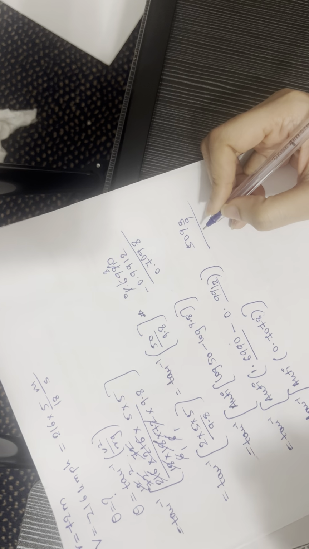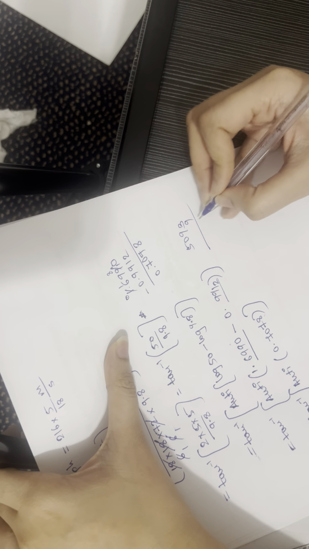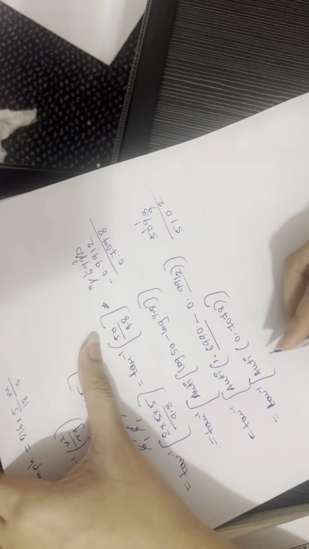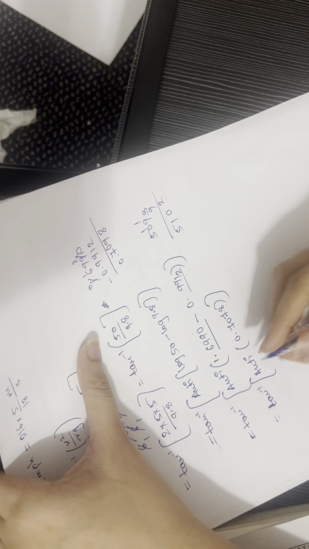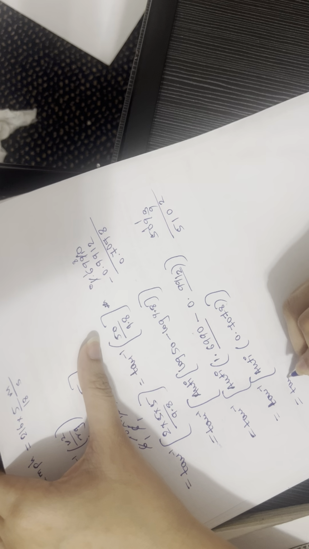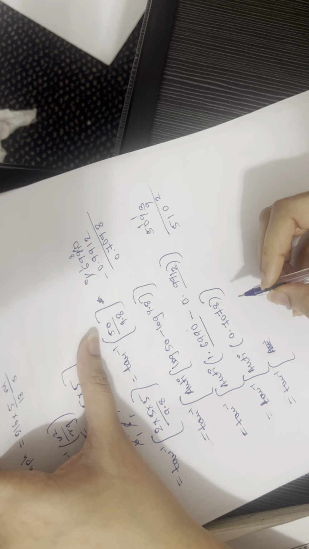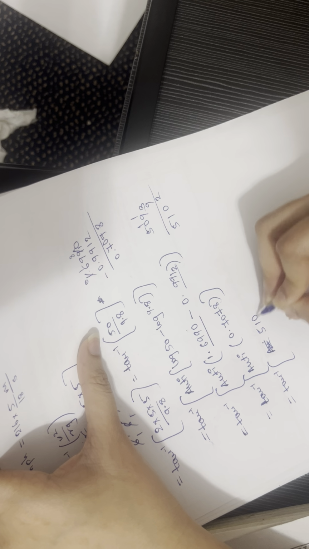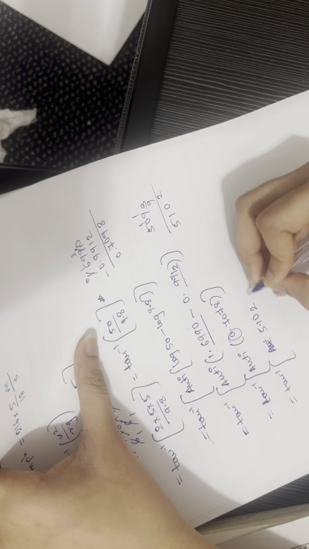So 9 plus 3 gives me 12, so we get 5102. We have looked for the anti-log, and that is 5102. After one digit you will put the point, and since here you have 0, we will not write anything in the power.